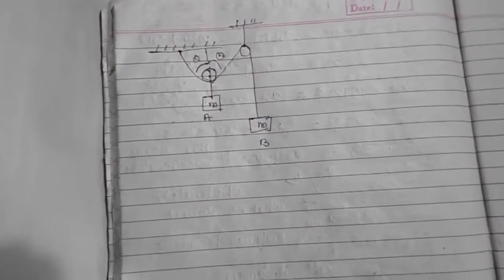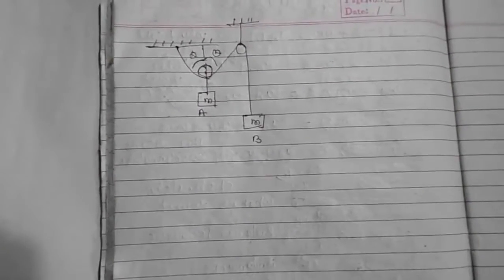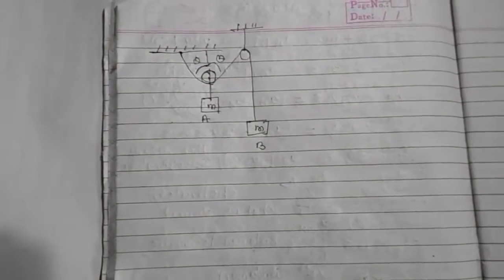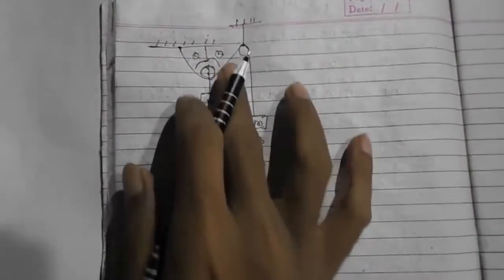The first step is very important. If you make that step correct, then your question will be automatically correct, because very few people make a mistake in drawing the free body diagram.